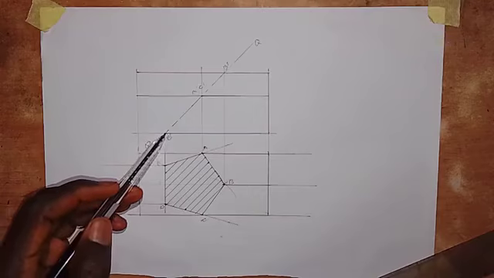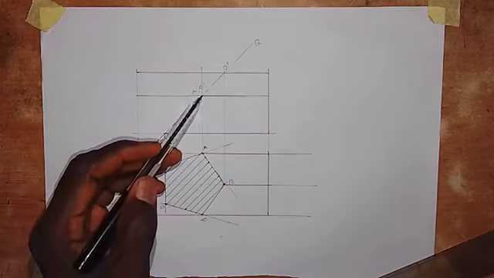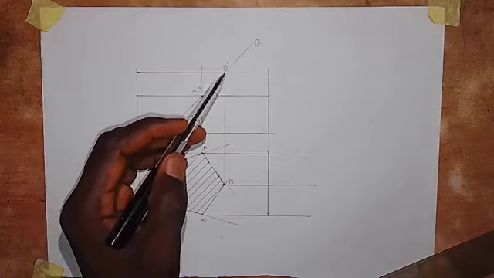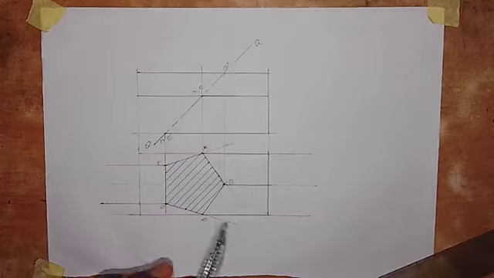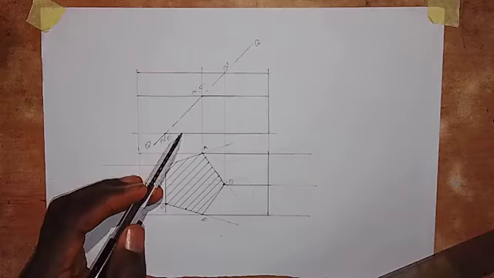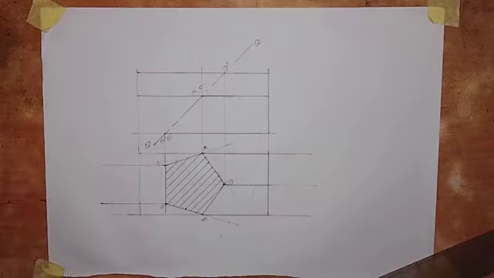Okay, that will be at a right angle to the cutting plane. We draw a line at this point that will be at a right angle to the cutting plane. We also draw a line at this point that will be at a right angle to the cutting plane. For us to do that, because the cutting plane is at angle 45 degrees, we make use of the 45 degrees set square, because 45 degrees plus 45 degrees will give us 90 degrees.